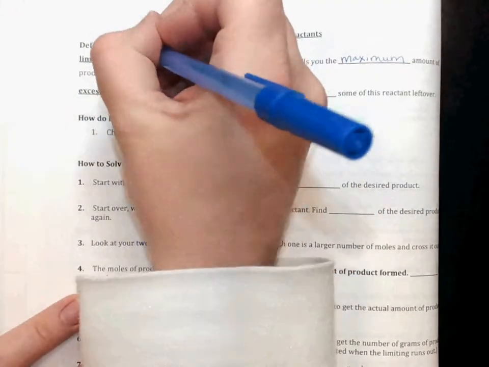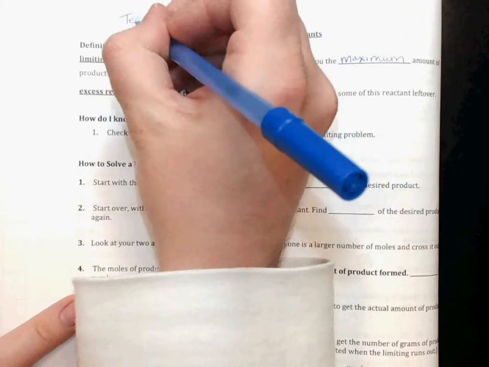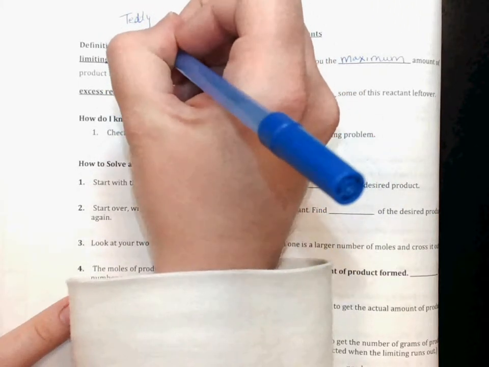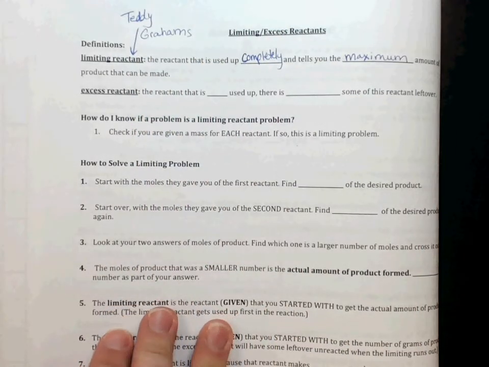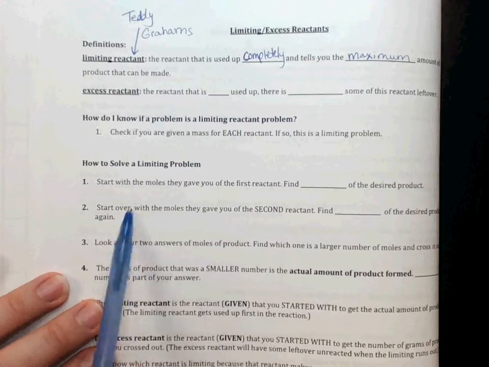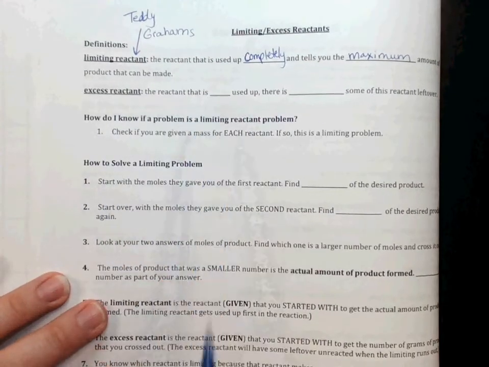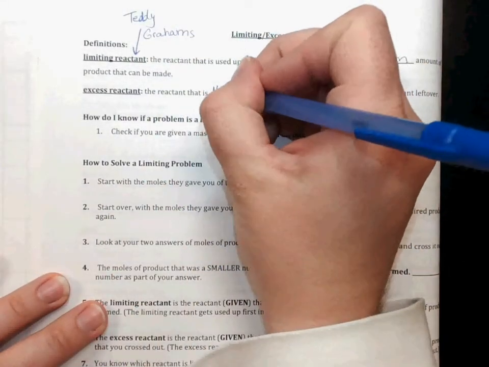Think of this as, in your group, this was probably the Teddy Grahams. The number of Teddy Grahams you had, all of them got used, and that tells you the maximum number of s'mores you could make. Your excess reactant is the reactant that is not used up.